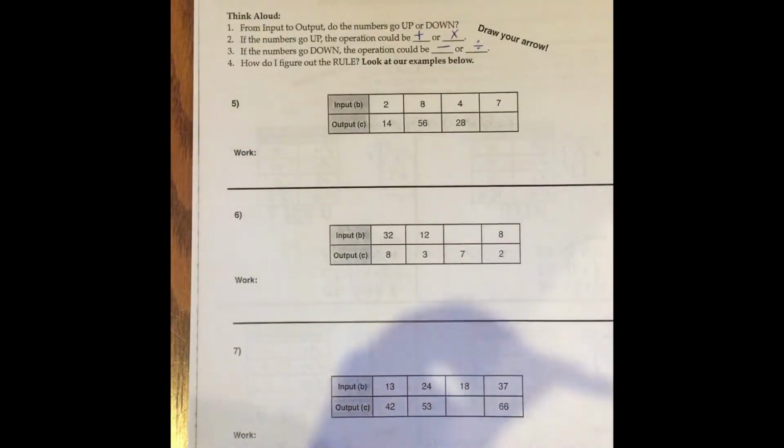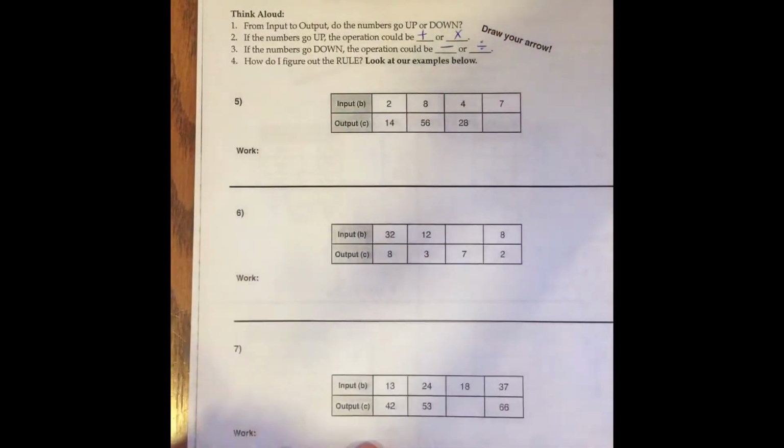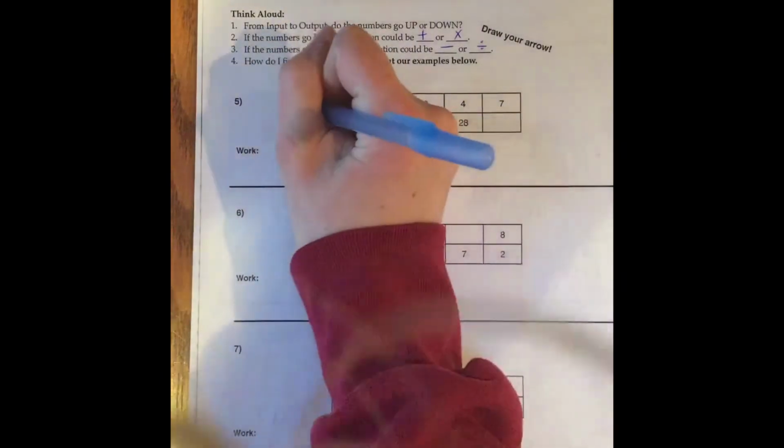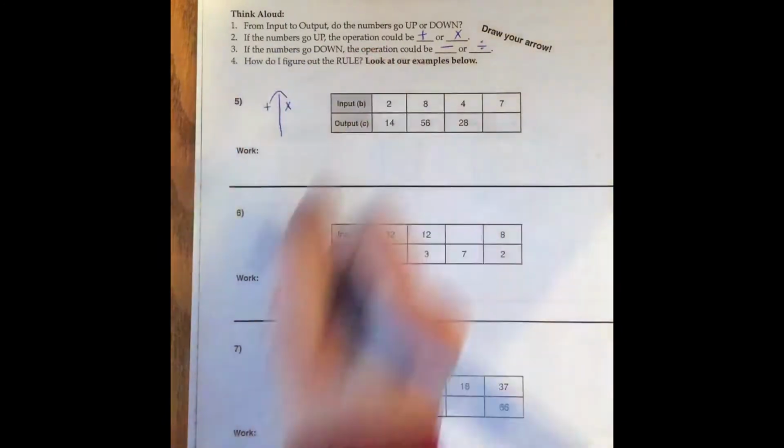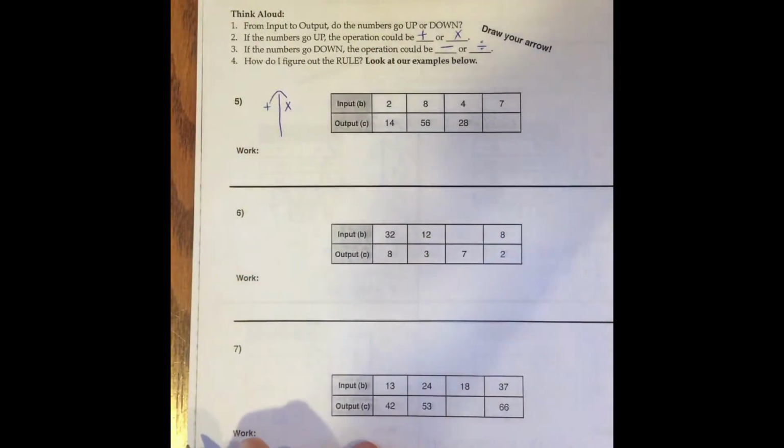Okay, for number 5, our function table is looking a little bit different, but we still solve it exactly the same way. And the first question we ask ourselves is, from input to output, are the numbers going up or down? So 2 to 14, up. 8 to 56, up. 4 to 28, up. Draw your arrow going up. I know that means addition or multiplication. Now I need to check for a pattern with either subtraction or division. So I'm going to see which one would be the smart choice.